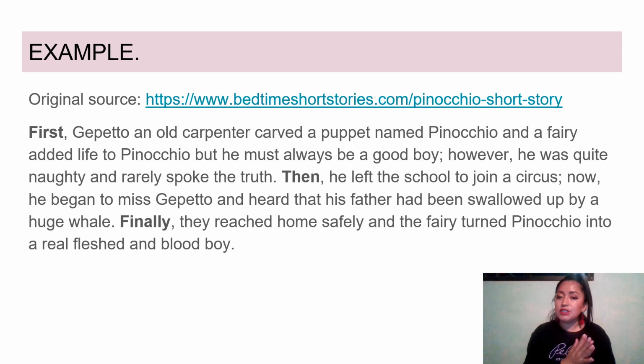Then he left the school to join a circus. Now he began to miss Geppetto and heard that his father had been swallowed up by a huge whale, and finally they reached home safely, and the fairy turned Pinocchio into a real flesh and blood boy.